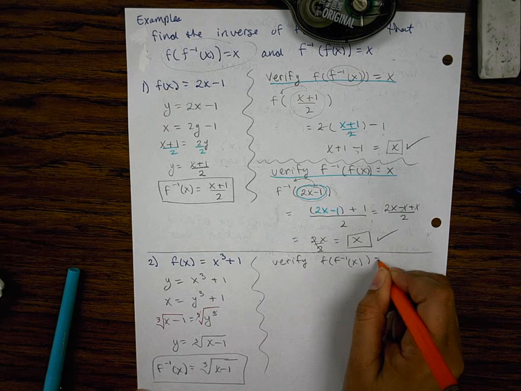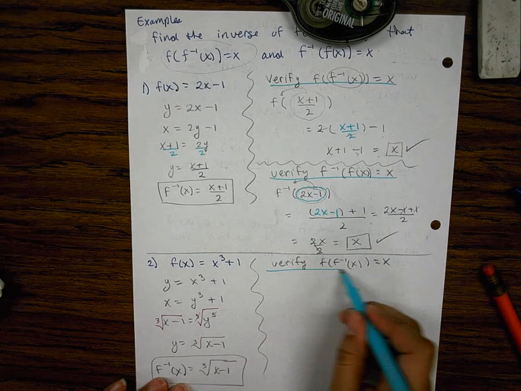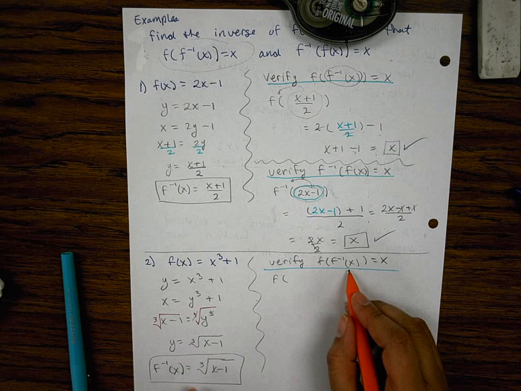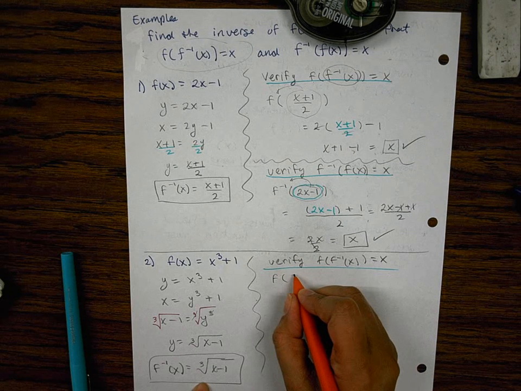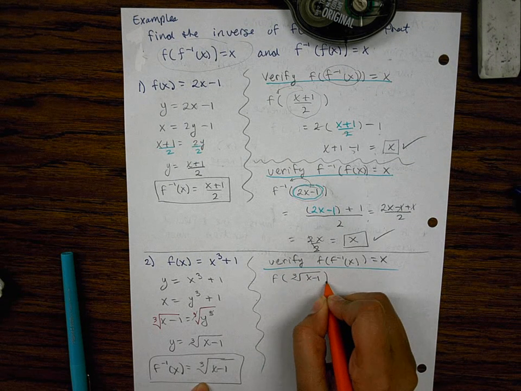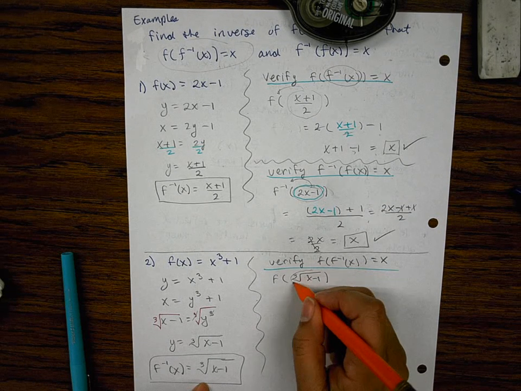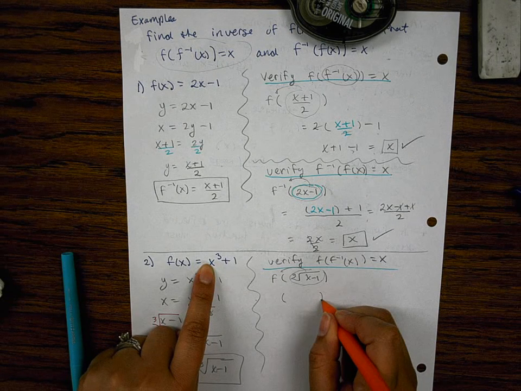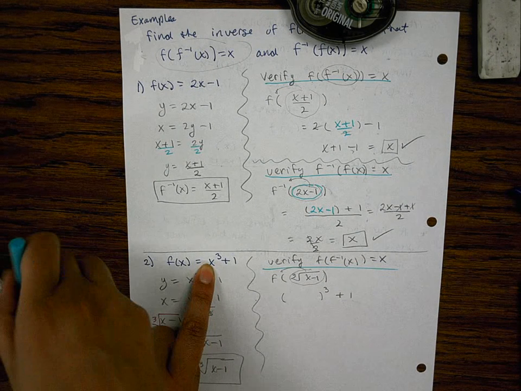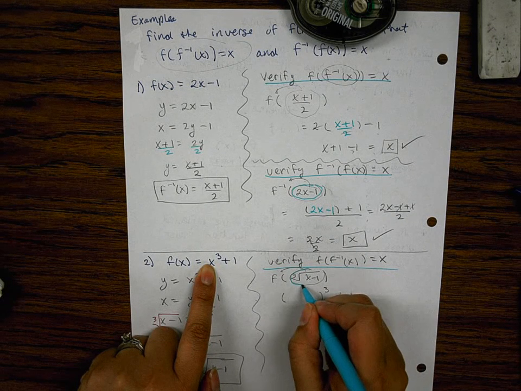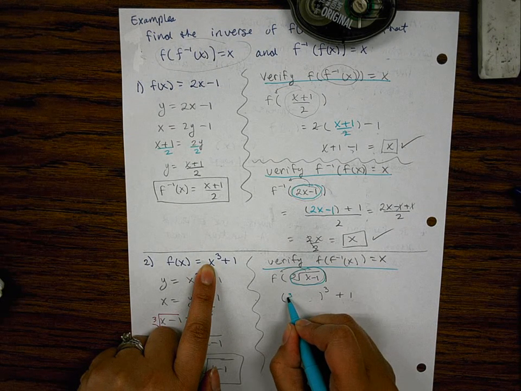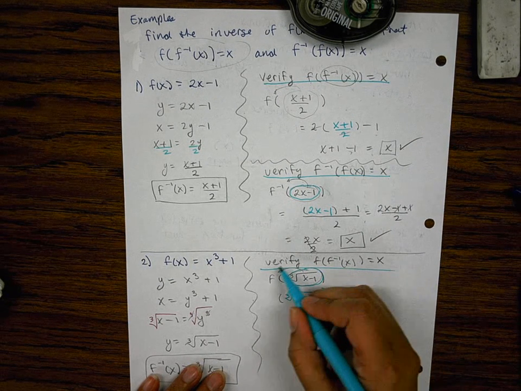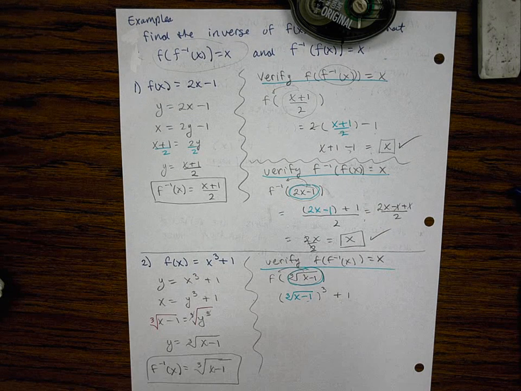Now we're going to verify that f of f inverse of x equals x. So again, I'm going to take the f and leave it as f. The f inverse, I'm actually going to write down what the f inverse function is: the cube root of x minus 1. And I'm going to take the cube root of x minus 1 and plug it into my f function. My f function is blank cubed plus 1. And this here is what I'm going to plug in to the blank: the cube root of x minus 1.